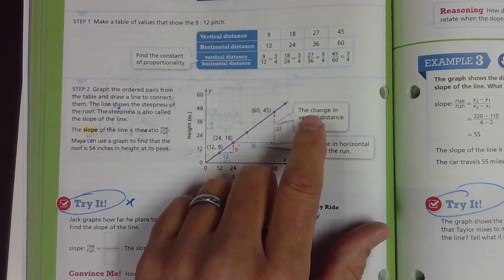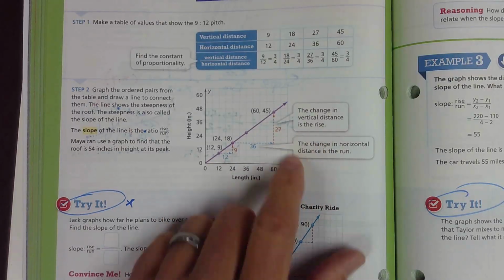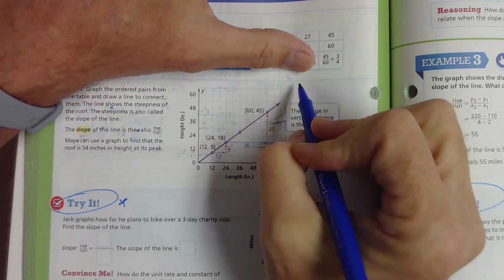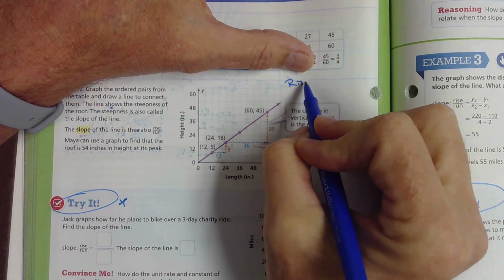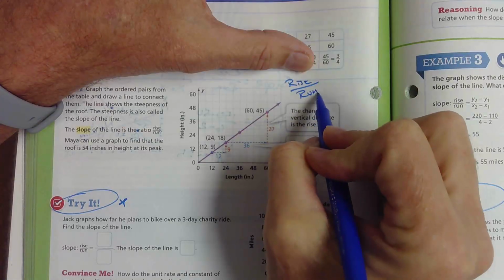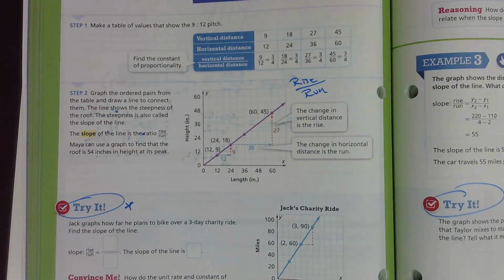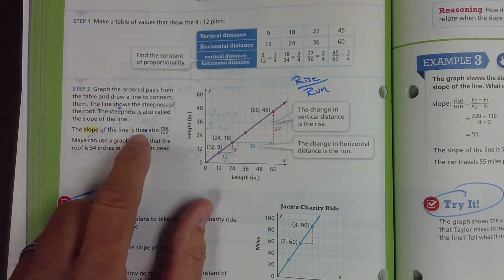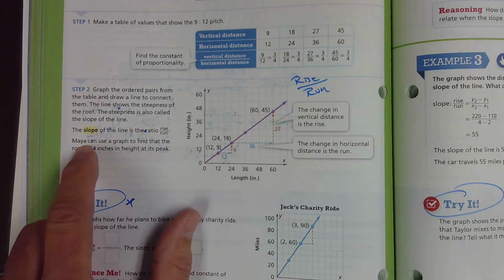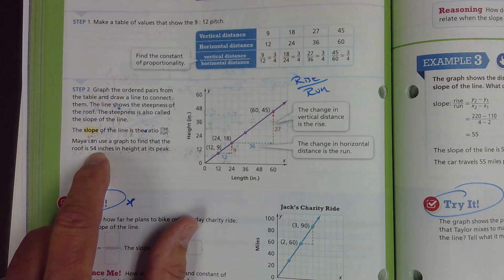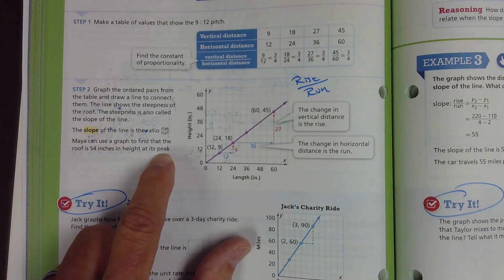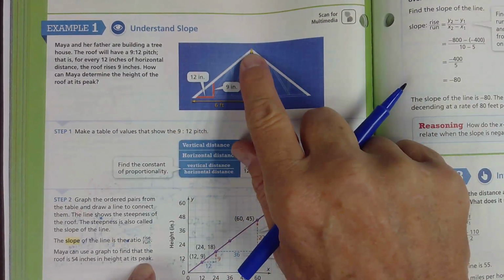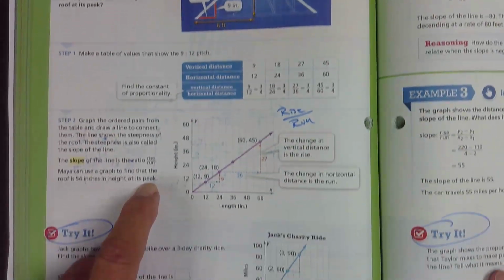And so it says the change in the vertical distance is the rise, and the change in the horizontal distance is the run. And you learned last week, or the other day, it's rise over run. So the slope is the ratio of the rise over run. And so Maya can use the graph to find that the roof is 54 inches at the peak. 54 inches. So if they went over 6 feet, this point right here would be 54 inches.